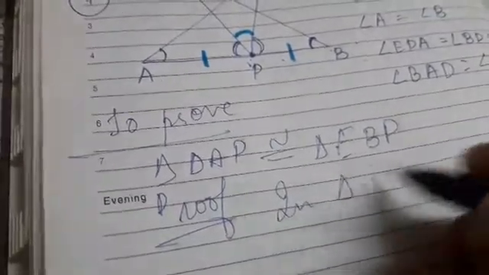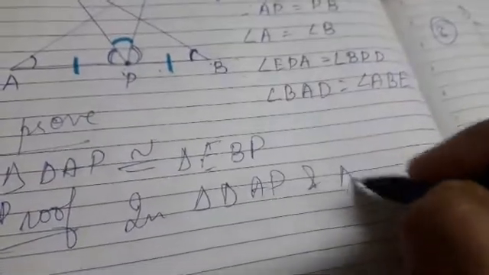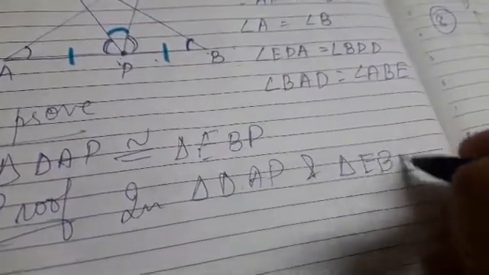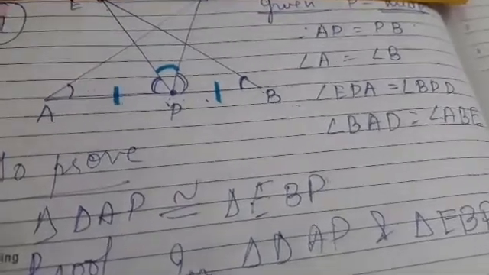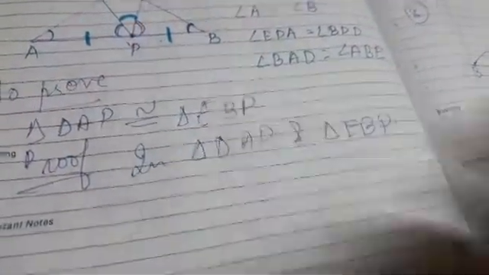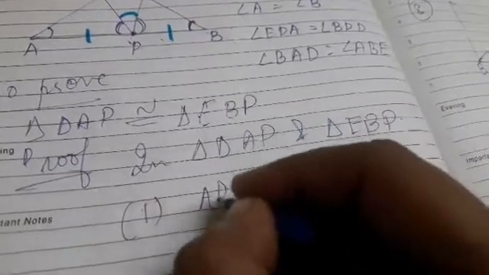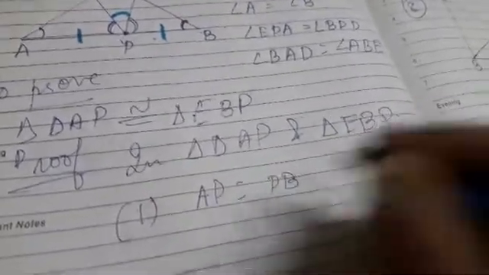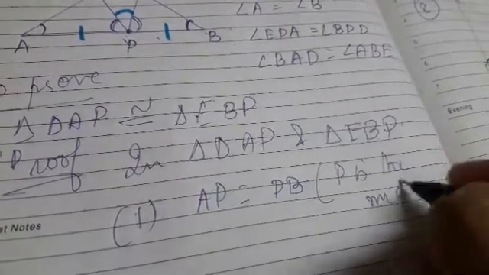In triangle DAP and triangle EBP, we know that AP is equal to PB. First point, AP is equal to PB, and the reason is that P is a midpoint of AB.